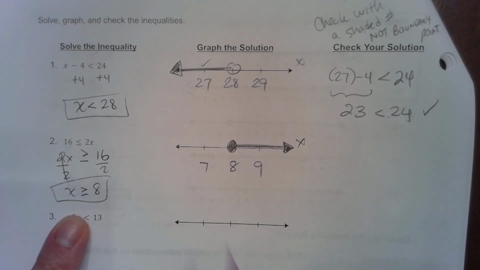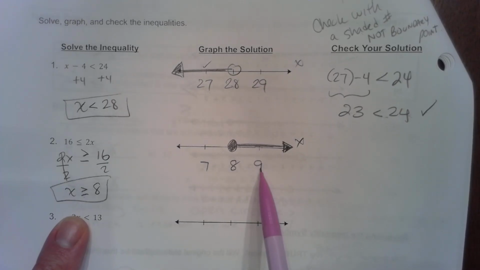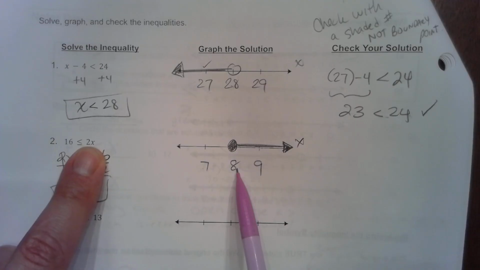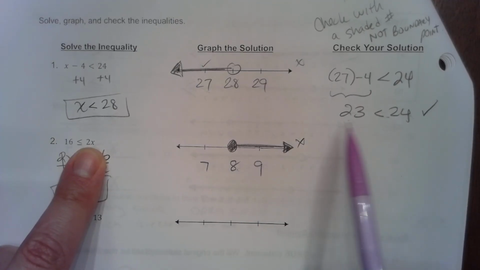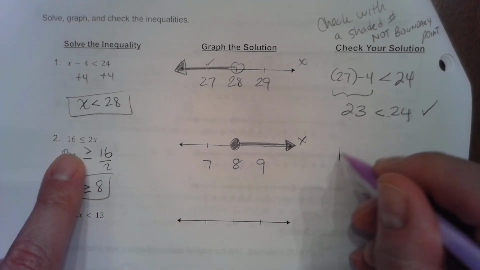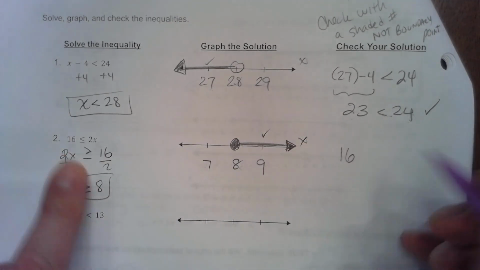What number should I check with? 7, 8, or 9? I'm going to check with 9, which is 1 away from the boundary point. But because the coefficient of the x is 2 this time, I think my check will be 2 apart, not 1 apart. Go back to the original inequality. We're going to check with 9.